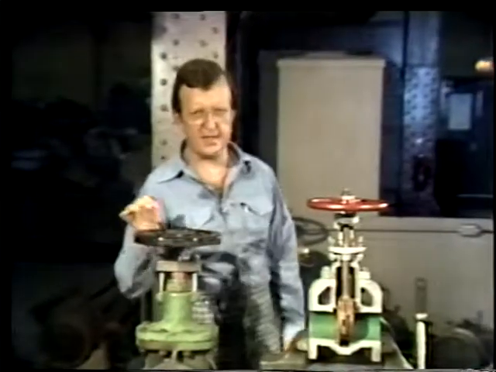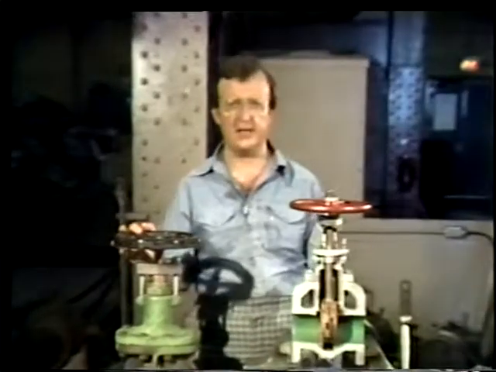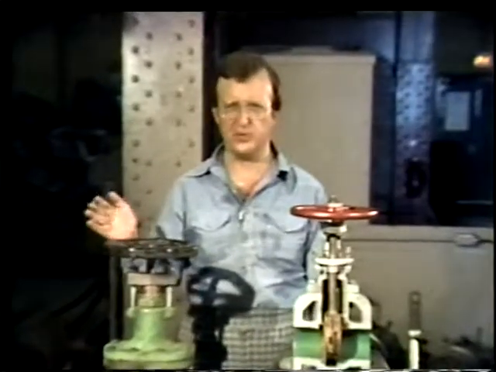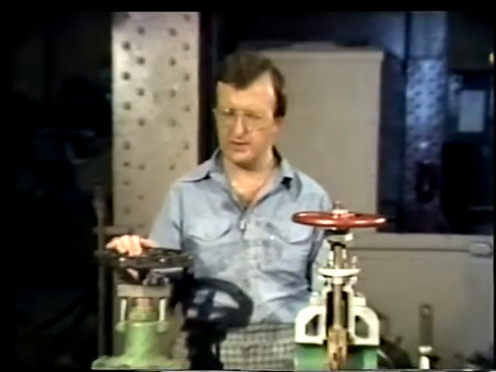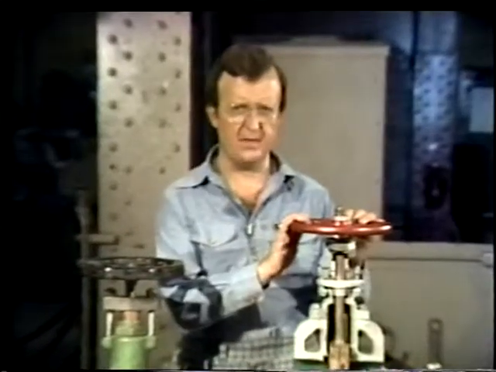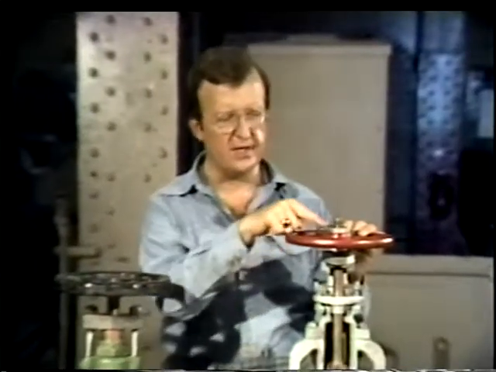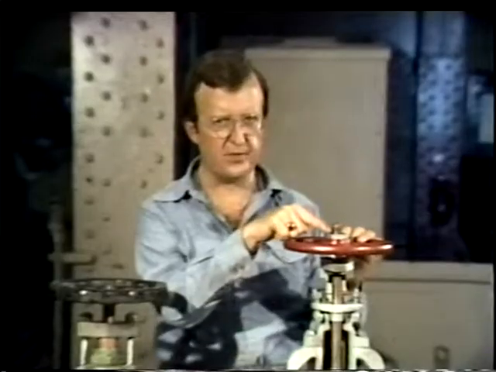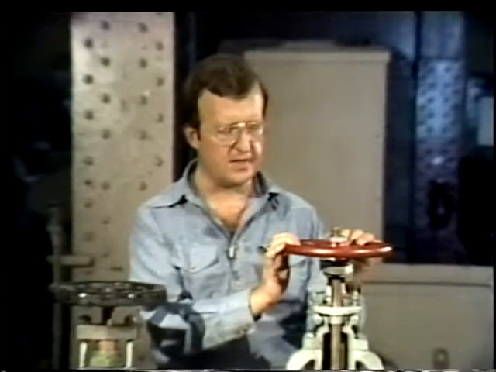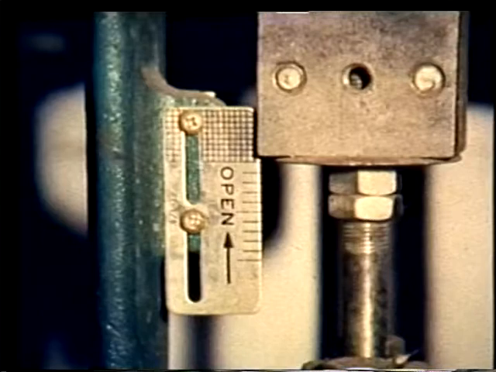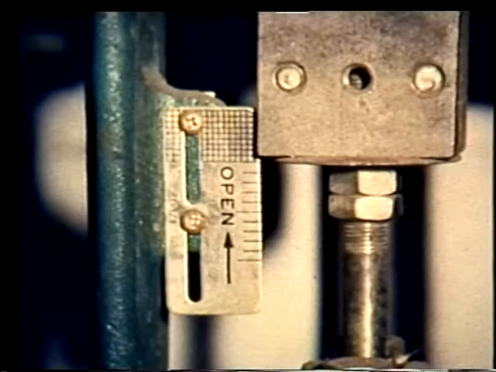The non-rising stem valve is well suited for mechanical operation since the stem will not get in the way of an electric or hydraulic motor. Now, the rising stem valve does have one advantage. The amount of stem protruding from the hand wheel indicates the position of the disc. Now, you can tell at a glance whether the valve is open or closed. On the non-rising stem valve, an indicator should be attached to show the position of the valve. Usually, it's a simple arrow like this.